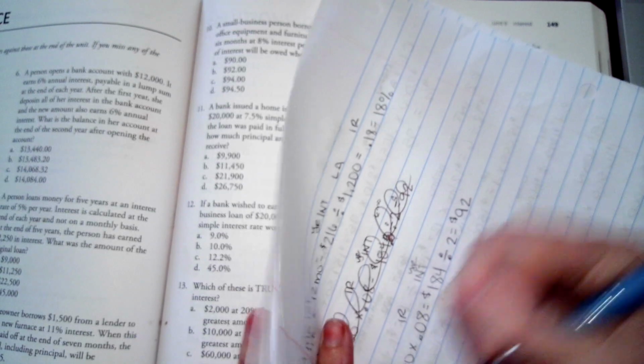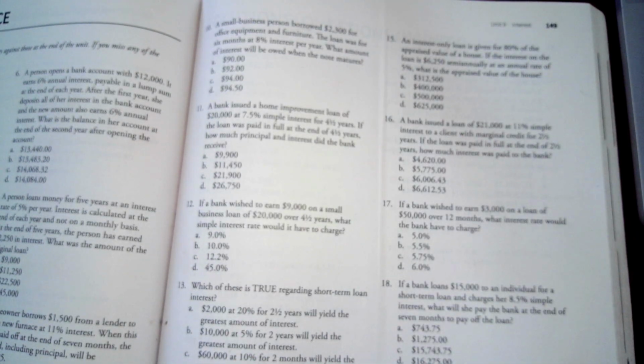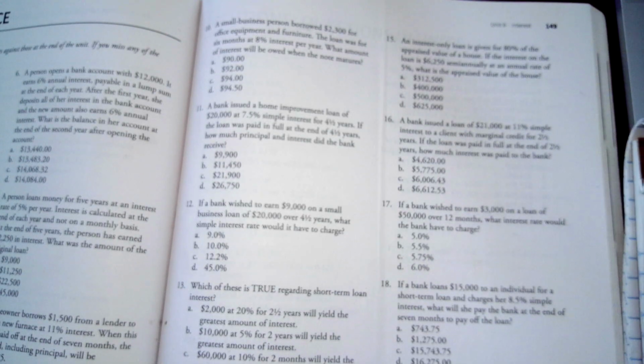Number 11 says a bank issued a home improvement loan of $20,000 at 7.5% in simple interest for 4.5 years. If the loan was paid in full at the end of 4.5 years, how much principal and interest did the bank receive?